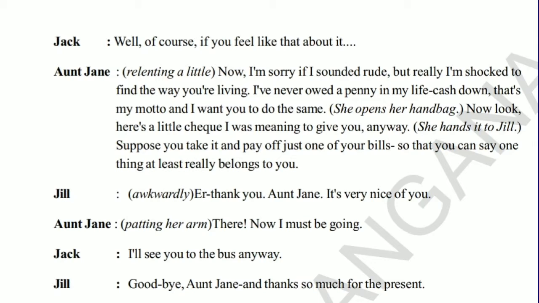Well, of course, if you feel like that about it, Aunt Jane. Oh, now I am sorry if I sounded rude, but really I am shocked to find the way you are living. I have never owed a penny in my life. Cash down, that's my motto and I want you to do the same. Now look, here is a little check I was meaning to give you anyway. Suppose you take it and pay off just one of your bills so that you can say at least one thing really belongs to you. Oh, thank you Aunt Jane, it's very nice of you. There, now I must be going. I will see you to the bus anyway. Goodbye Aunt Jane and thanks so much for the present.